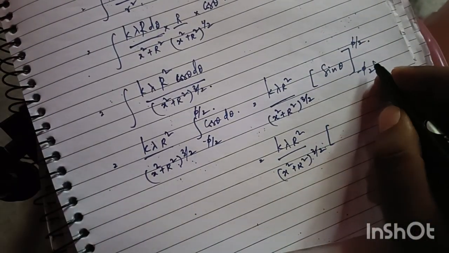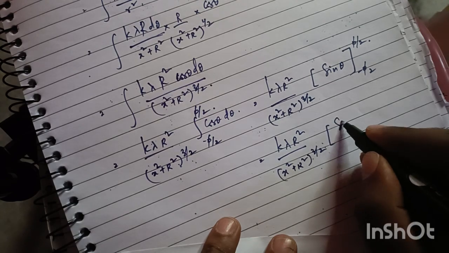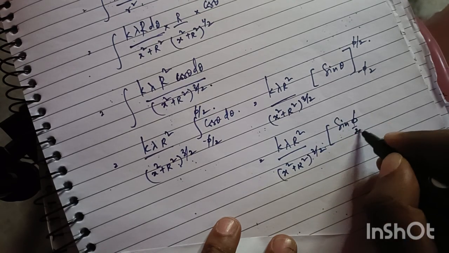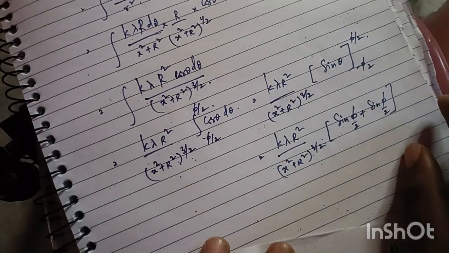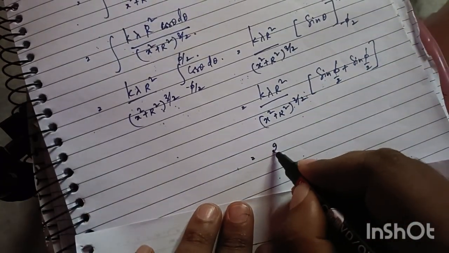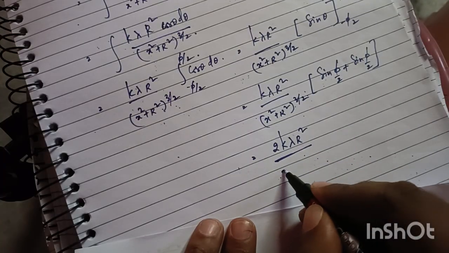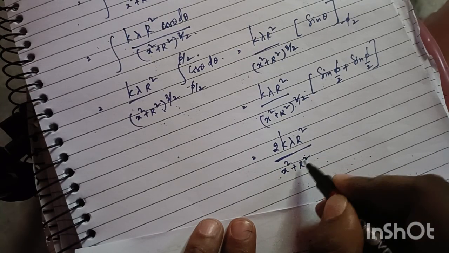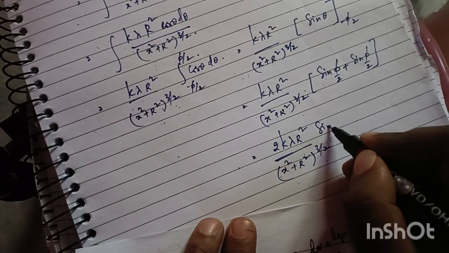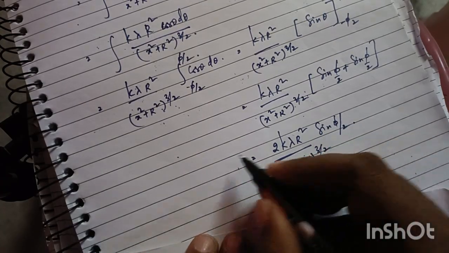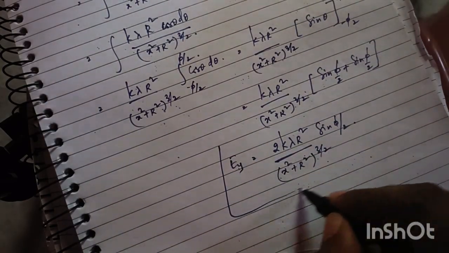At the upper limit, sin φ/2 minus of minus, as we've seen in the previous one, right? So which gives us sin φ/2 plus sin φ/2. So that equals 2kλ r² by (x² + r²)^(3/2) times sin φ/2. So this is our Ey.